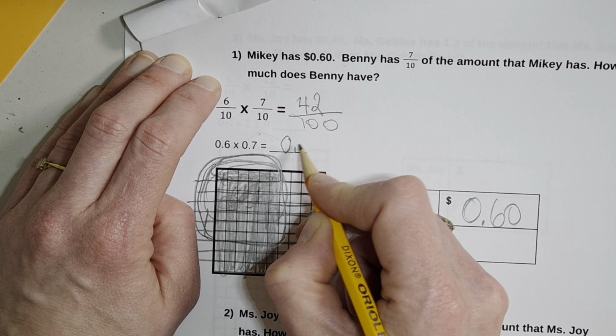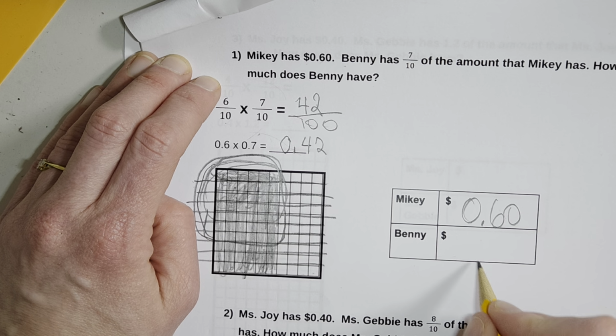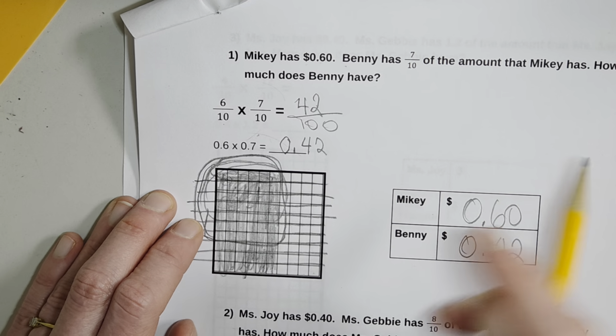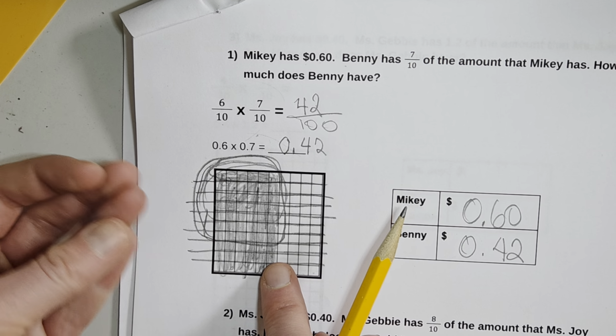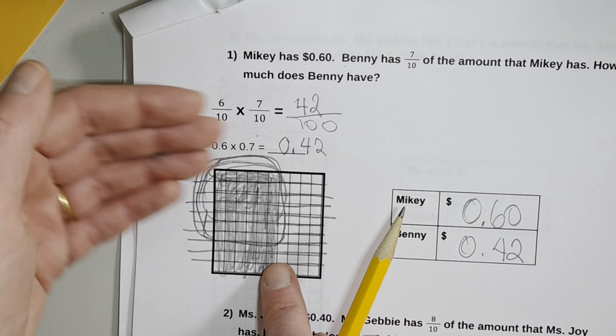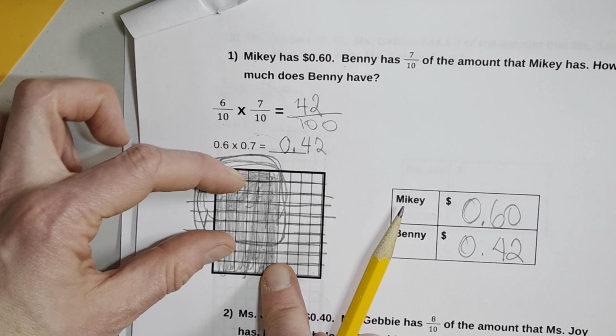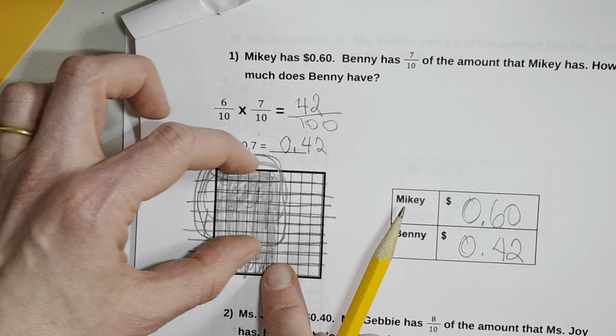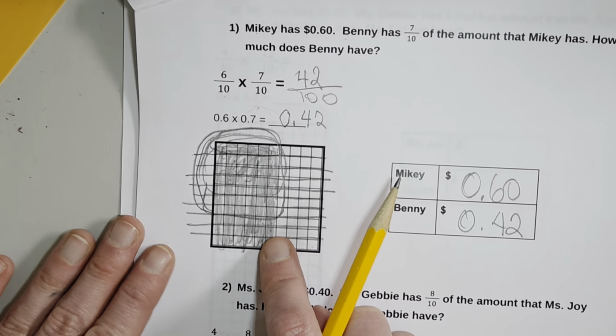So we're going to write that as a decimal, 0.42. And yes, Benny should have less than Mikey, because 7/10 is less than 1. So he has a fraction of what Mikey has.